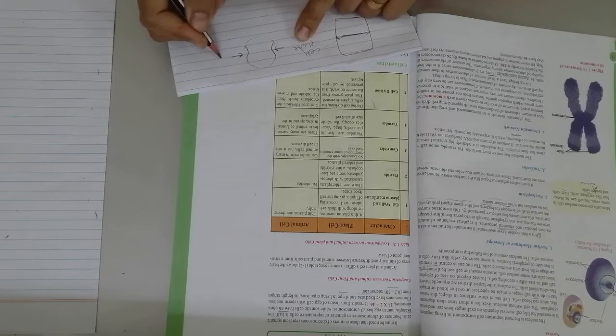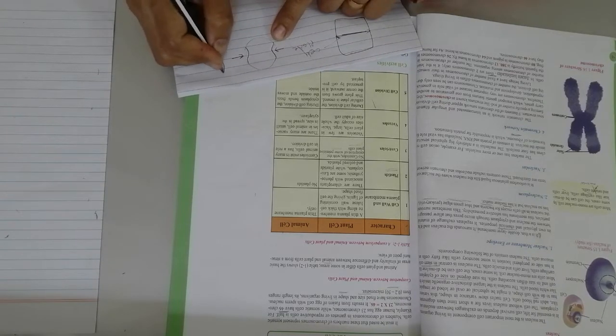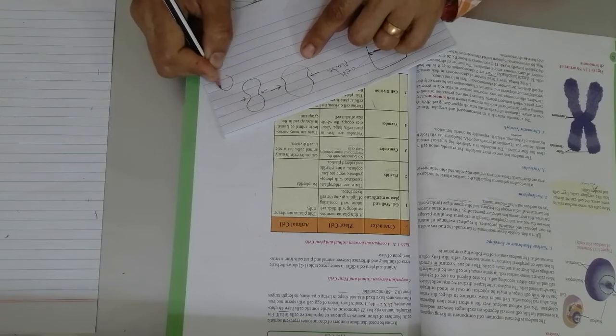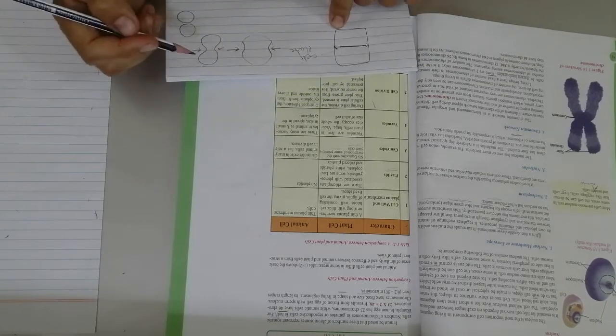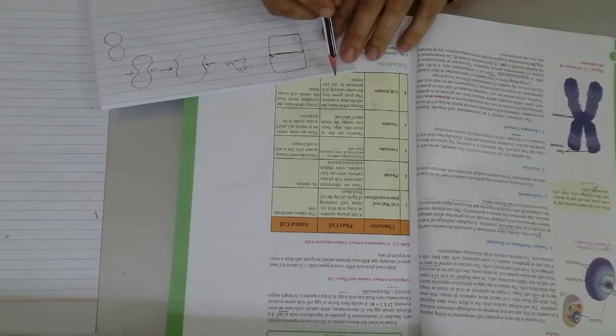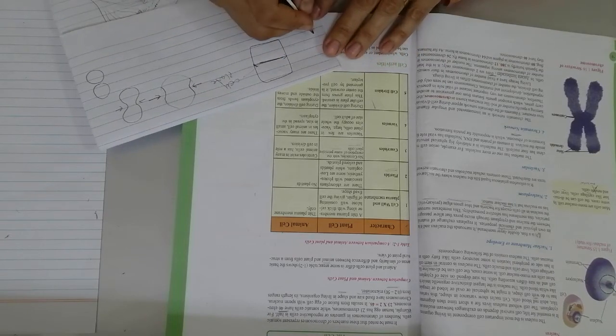So the furrow will be from the outside to the inside. This bending will grow more and more until it divides the animal cell into two, and it never forms a cell plate. It says here the cell plate is generated by cell protoplasts.